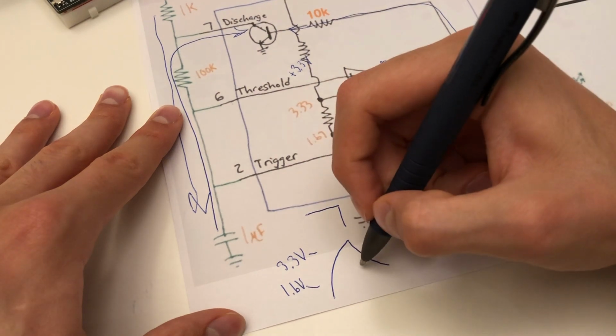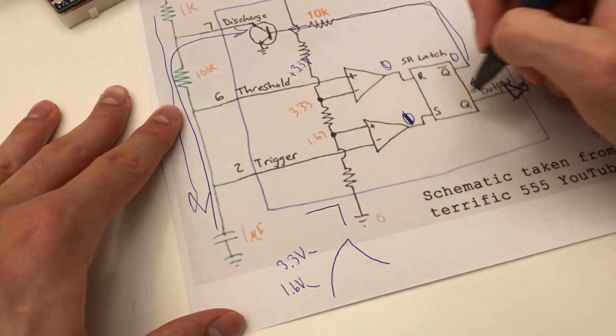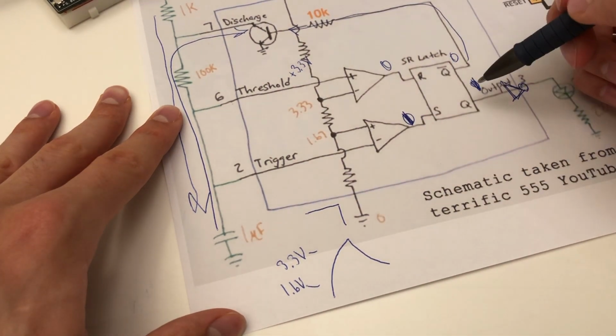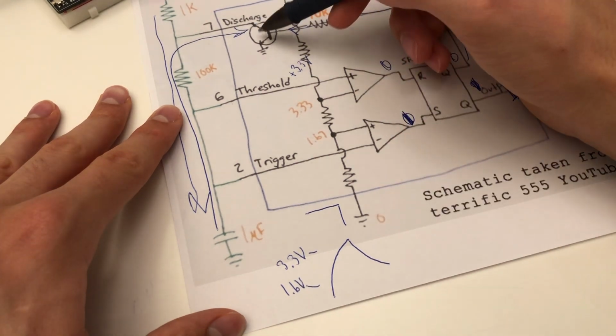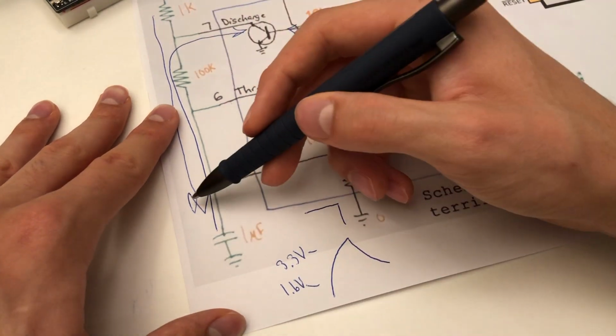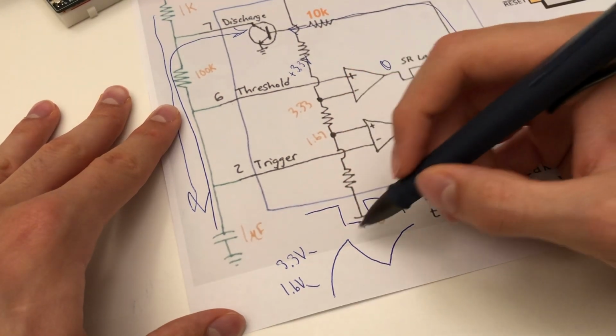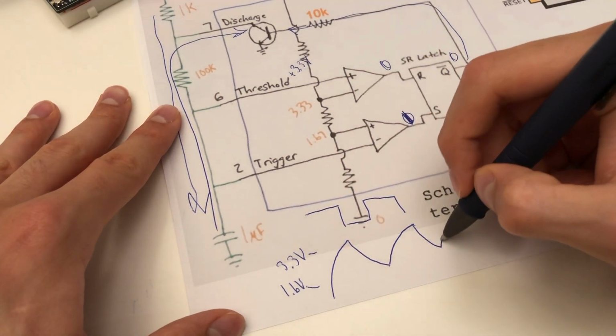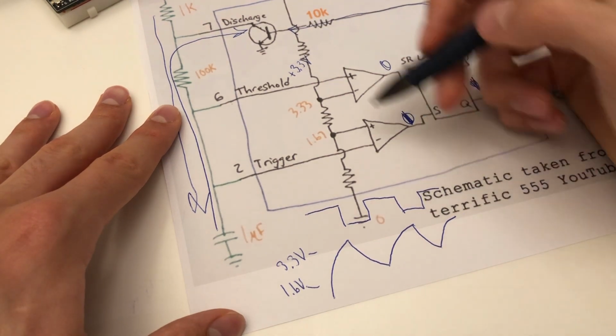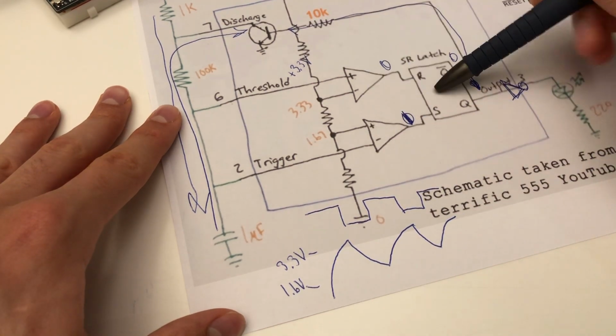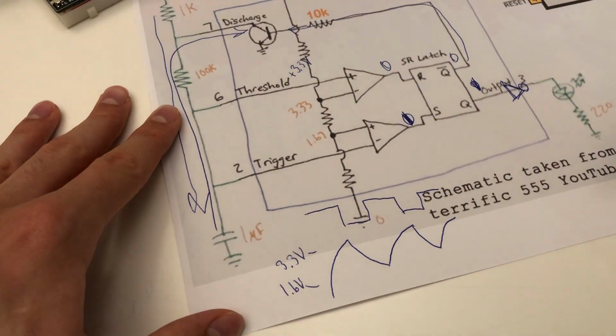And once it reaches 1.6 volts, that sets the latch once again so the output goes high, and now the capacitor can't drain anymore, so it's going to charge. It's going to charge all the way back up to 3.3 volts. So basically that is what is happening to the capacitor. It's just charging and discharging, and these comparators plus the SR latch are creating the oscillation.